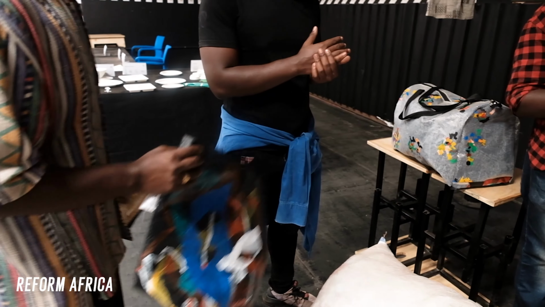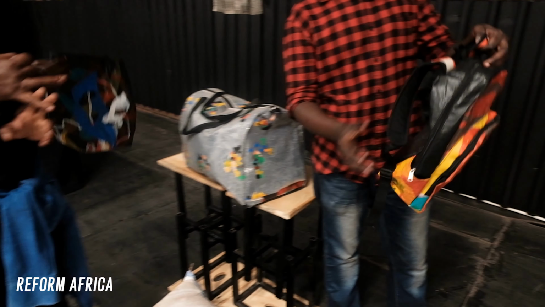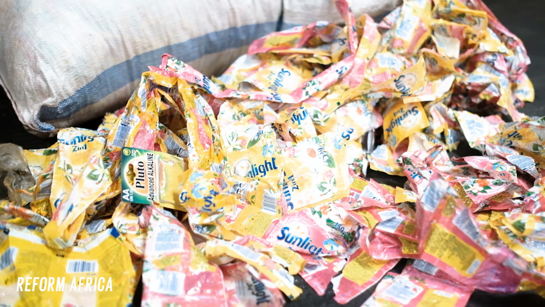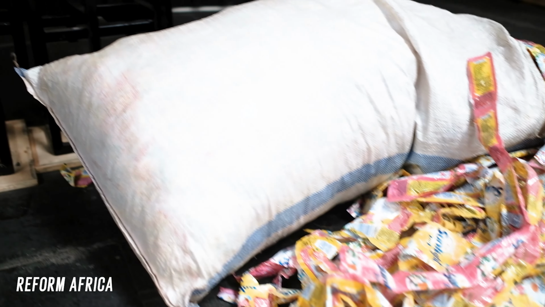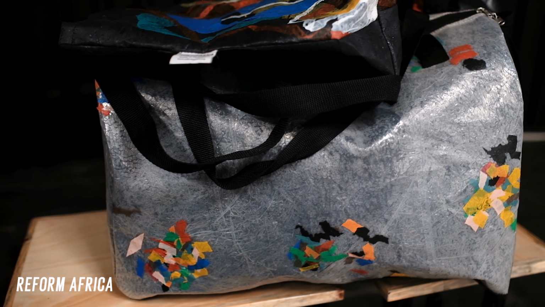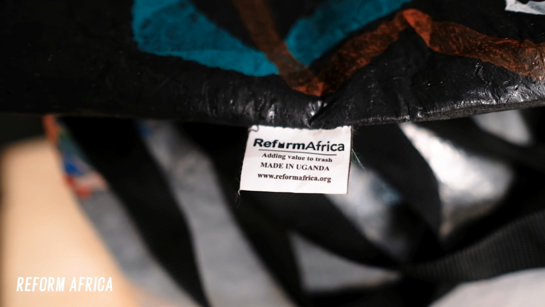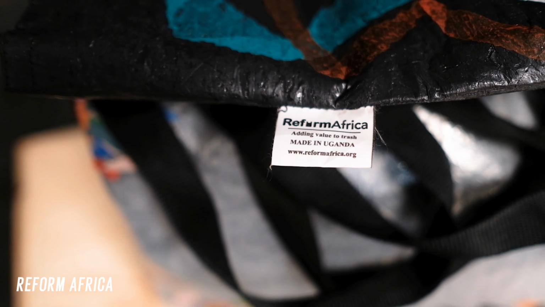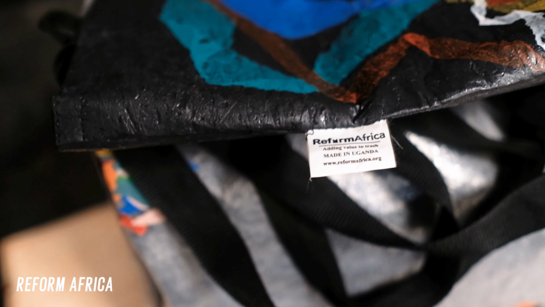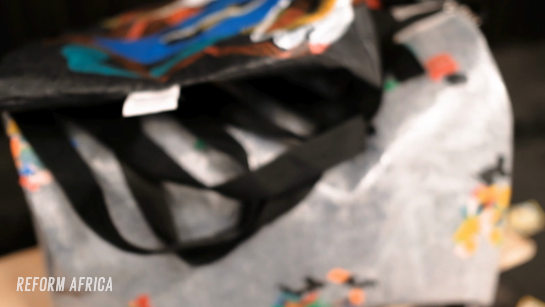Now they've already got contracts with the UN and they're supplying refugee camps and schools up country that can't afford bags. But this is literally turning trash into treasure. We're working with them as well to develop more products, and we have plans to export this product into Europe. So you're representing a lot here. Yeah. I feel like you guys are really repping hard for a cause right now.